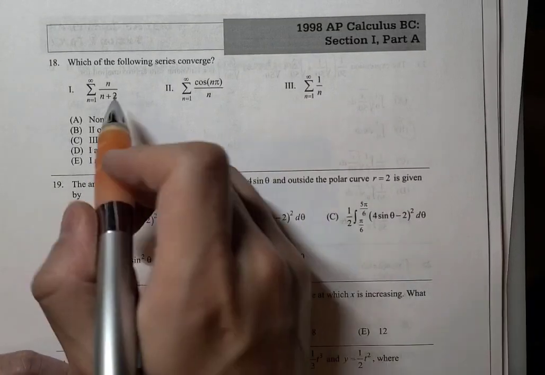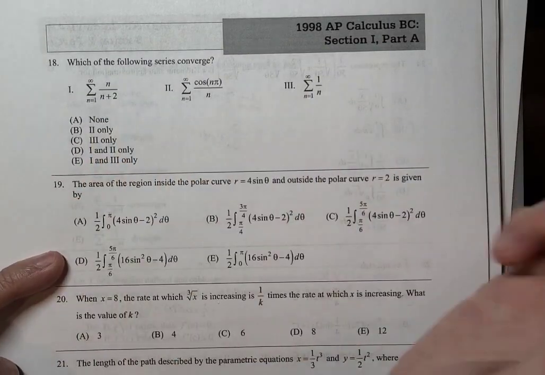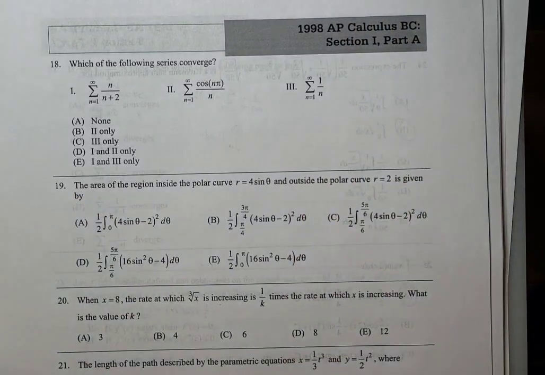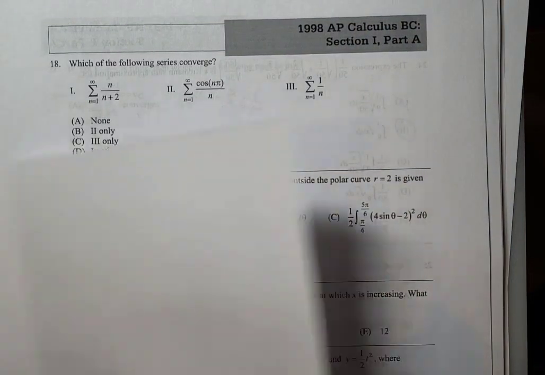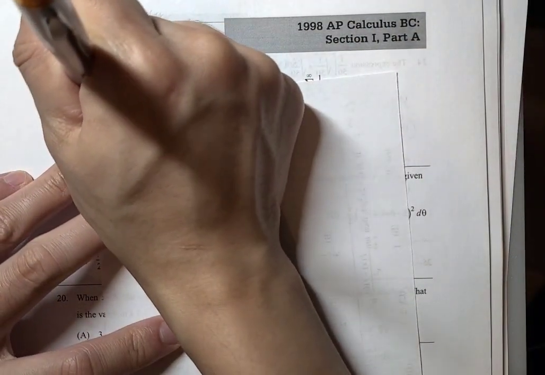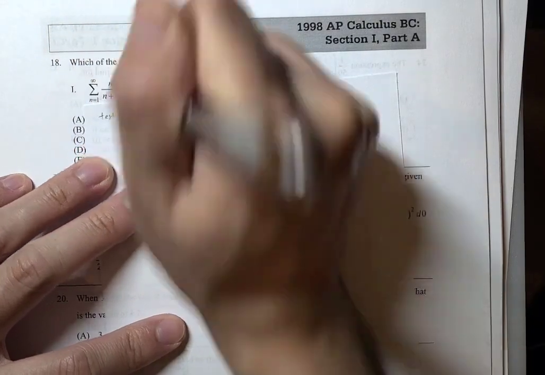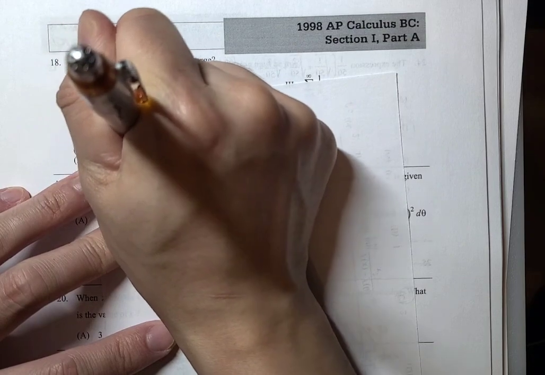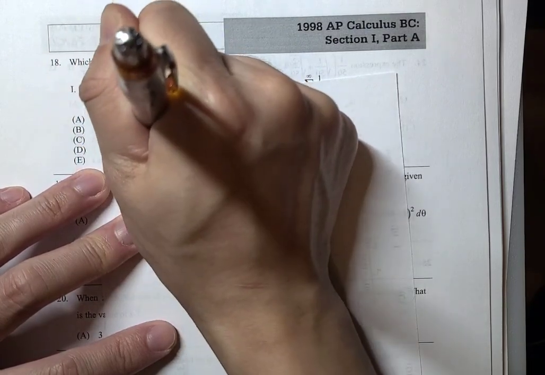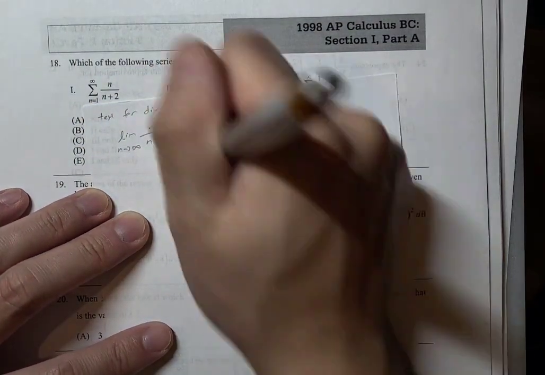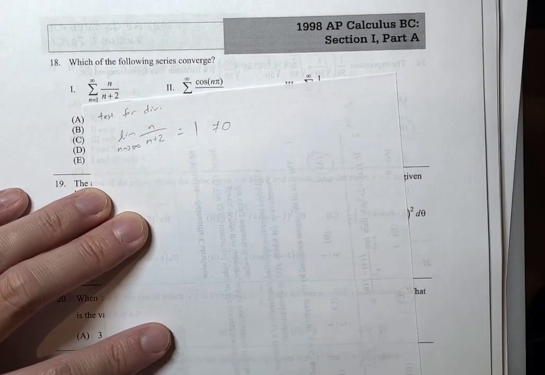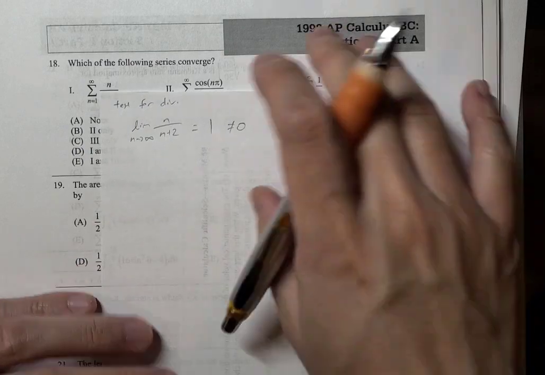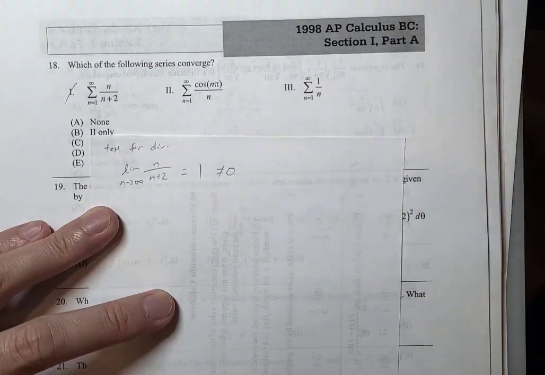So let's go one by one. This first one, I can already tell it diverges because, let me get a piece of paper, we can do the test for divergence. What does that say? That's the limit as n goes to infinity of n over n plus 2. This is equal to 1. Clearly, it's not equal to 0, so the series cannot converge. It's divergent. So we can cross that out.